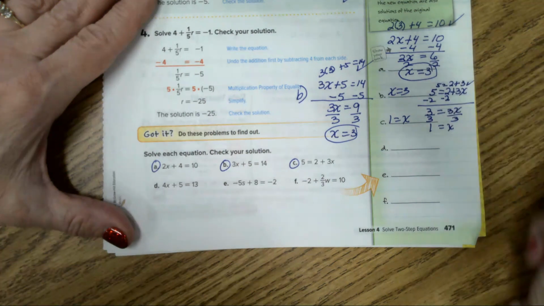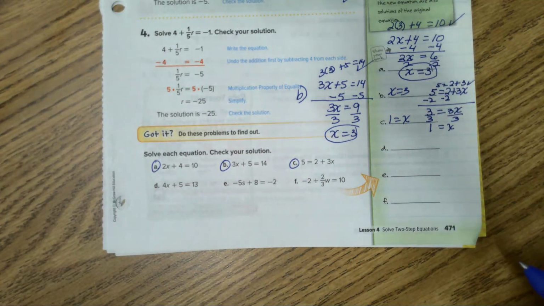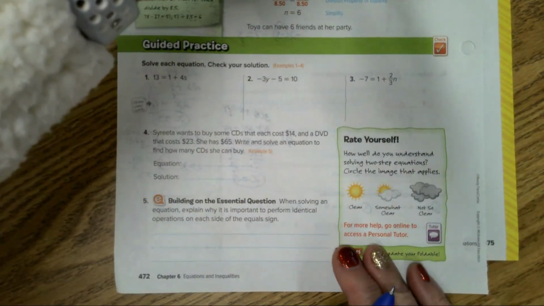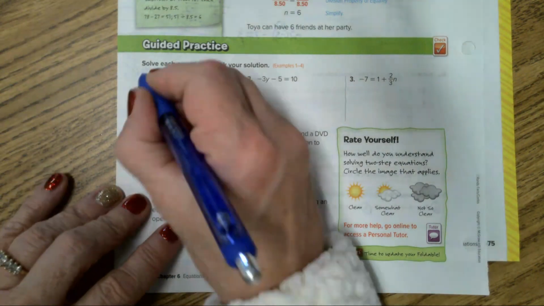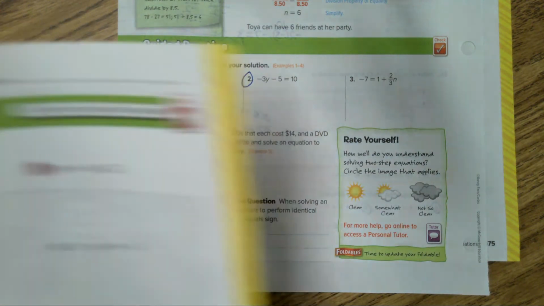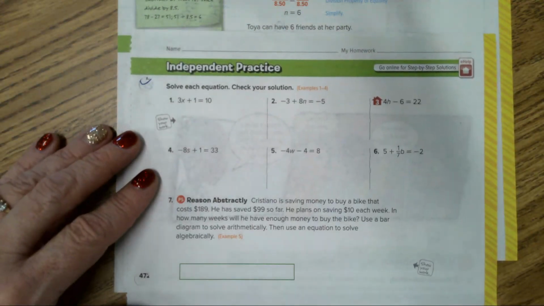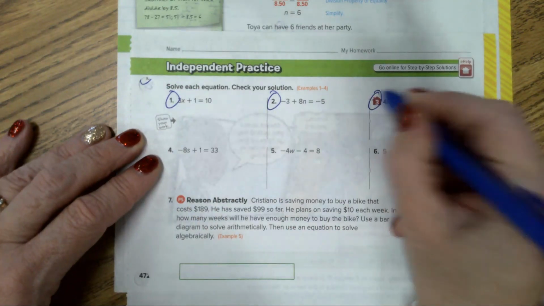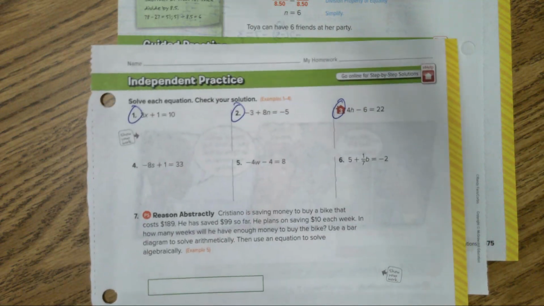Yes, it does. Okay, now I want you to go to page 472, and do numbers 1 and 2. Then on page 473, I would like for you to do 1, 2, and 3. So you have a total of 5 problems for homework tonight.